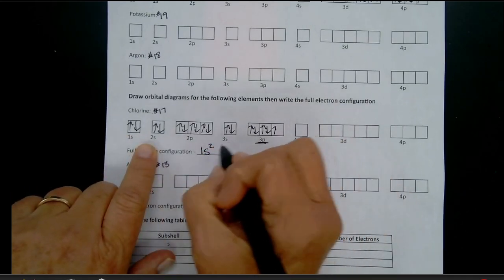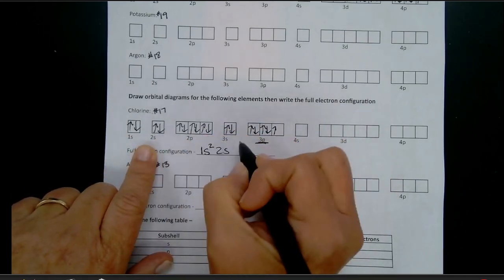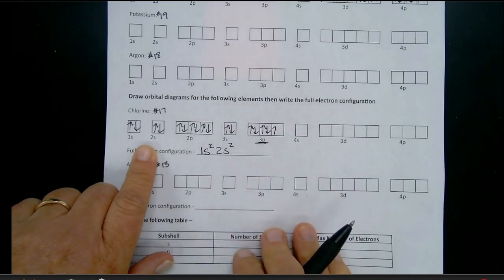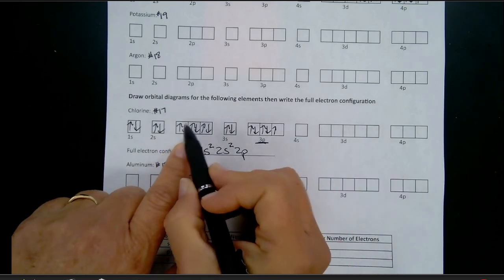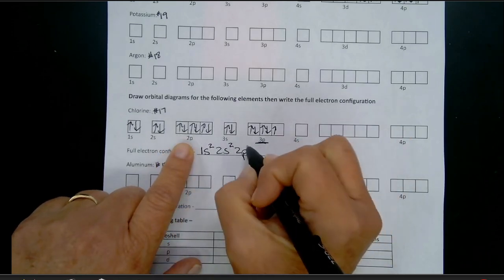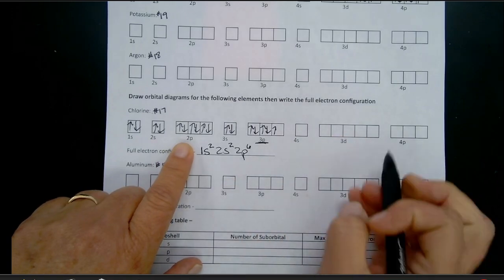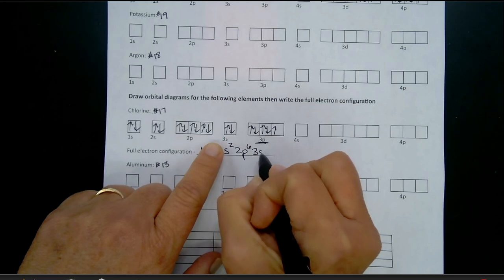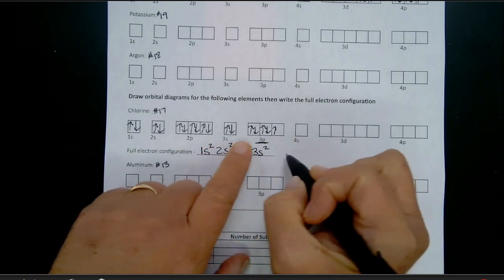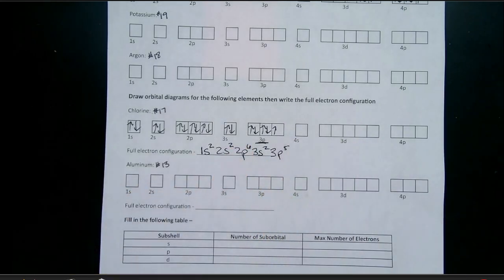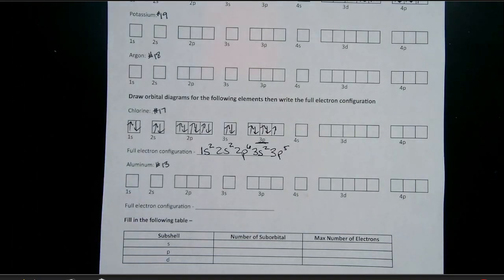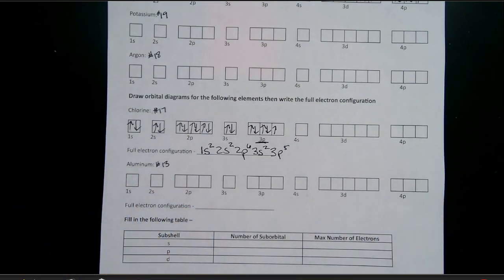Then we'll go here and we have 2s, and there's 1, 2, so an exponent of 2. 2p, and then we count our arrows 1, 2, 3, 4, 5, 6. Because there's 6 electrons there. Then there's 3s, there's 1, 2, and then 3p, 1, 2, 3, 4, and 5. Okay. All right, so I want you to give the rest of it a chance, and then you guys can come and check your answers and put it in your notebook.